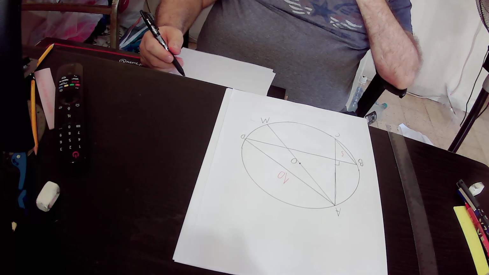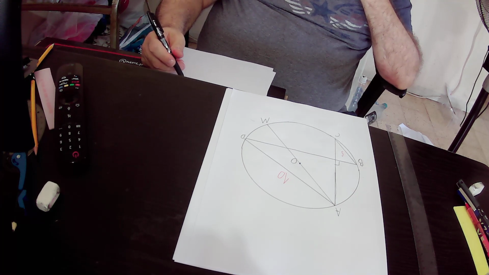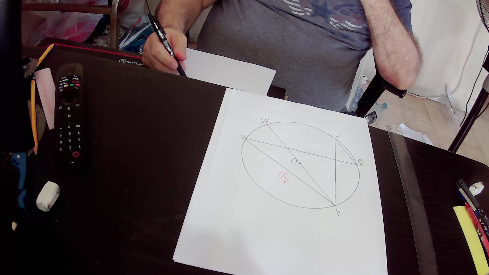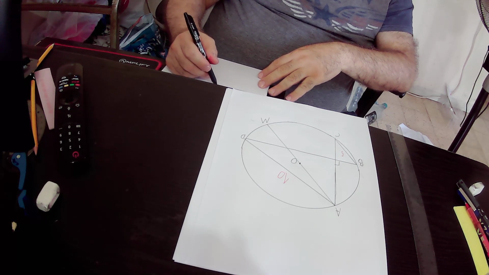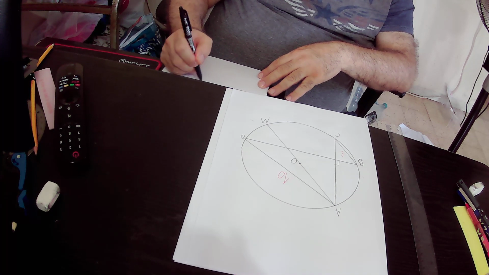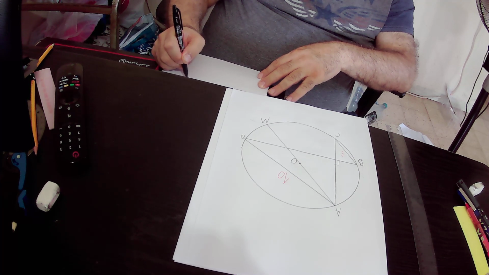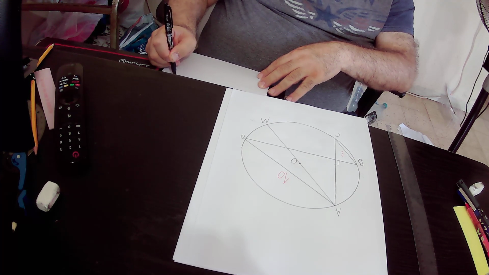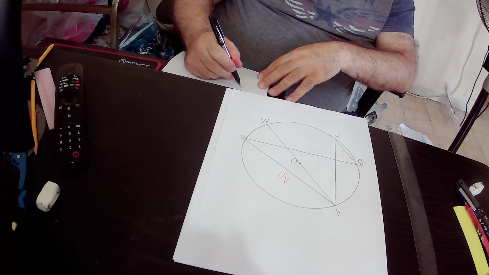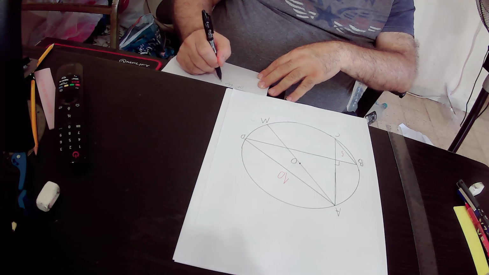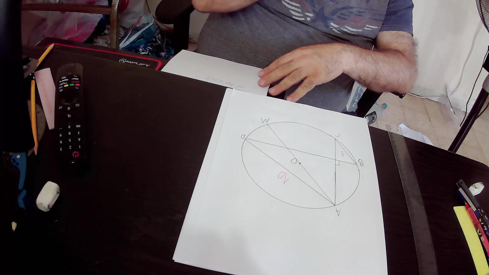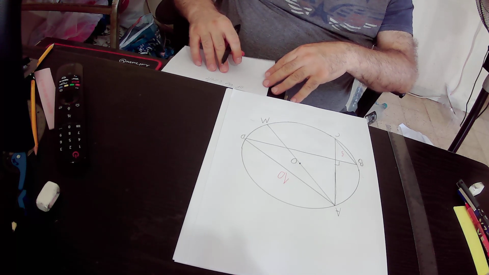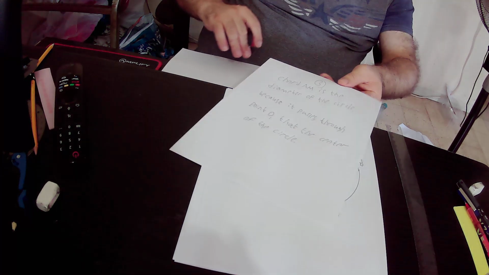So chord AM is the diameter of the circle because it passes through the center of the circle, point O. So I will read again the things that I wrote.